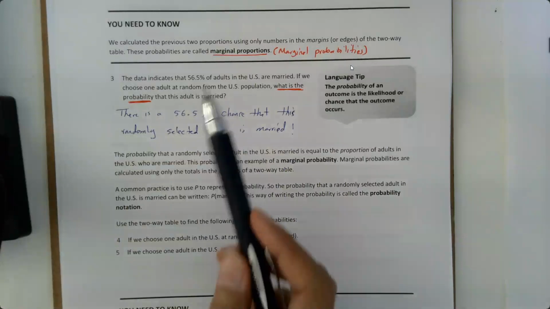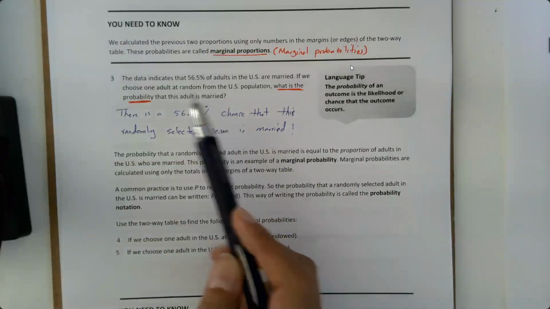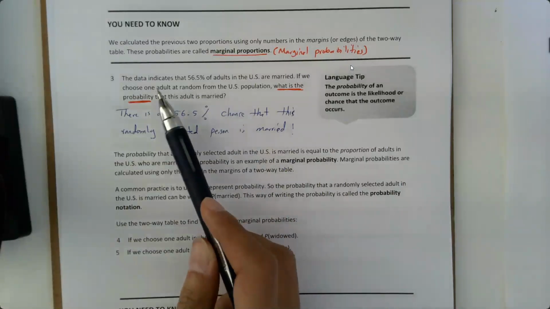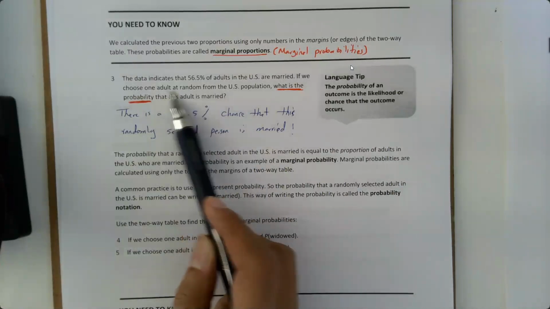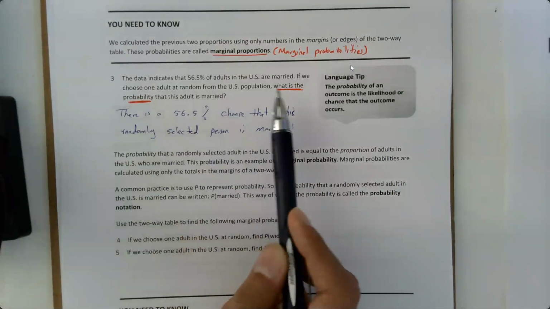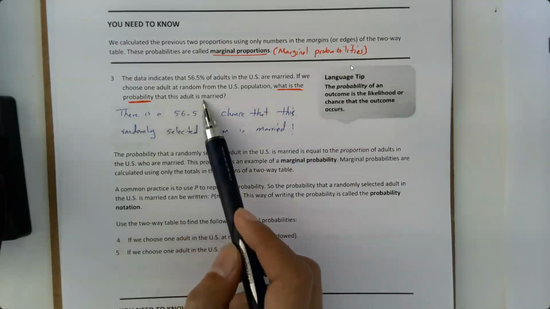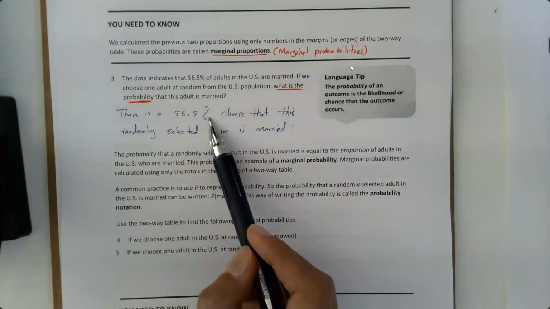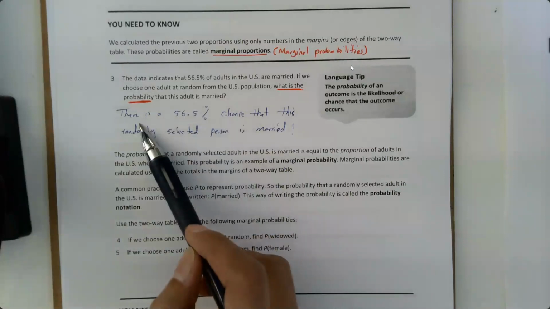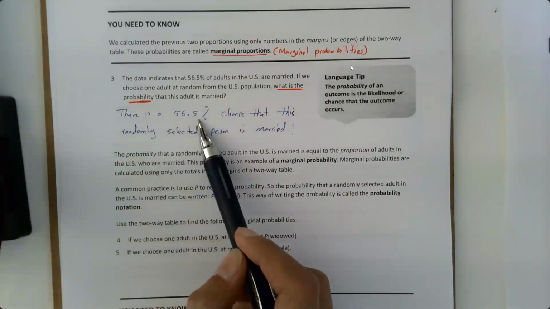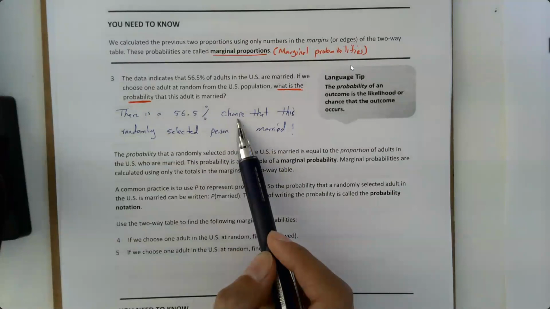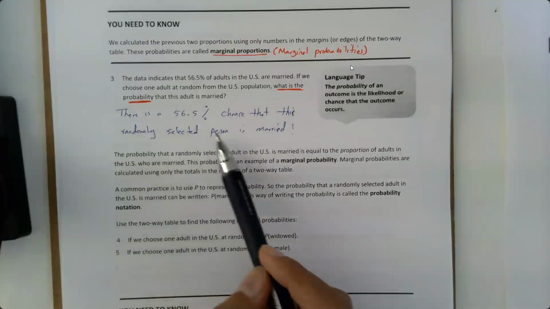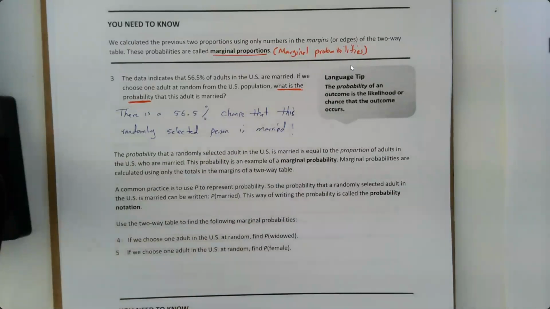So we are selecting one adult at random. The probability that that person is married is 56.5%. There is a 56.5% chance that this randomly selected person is married.